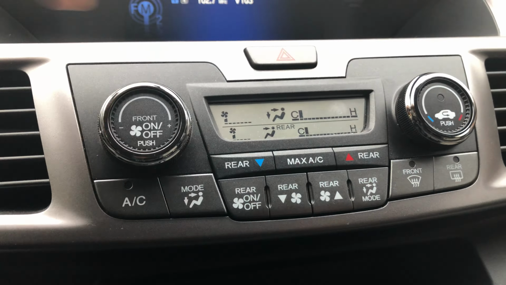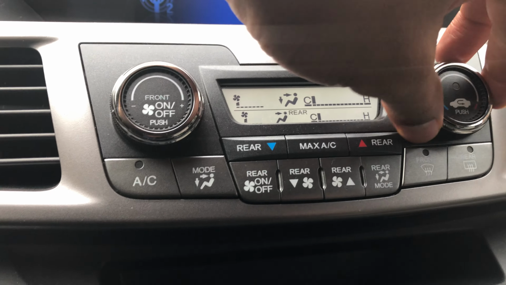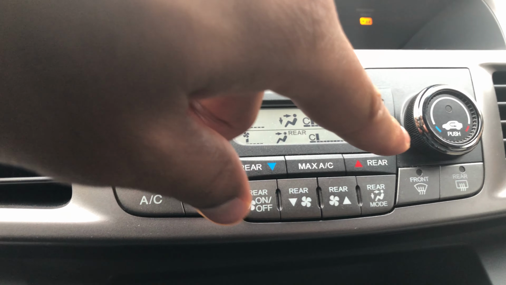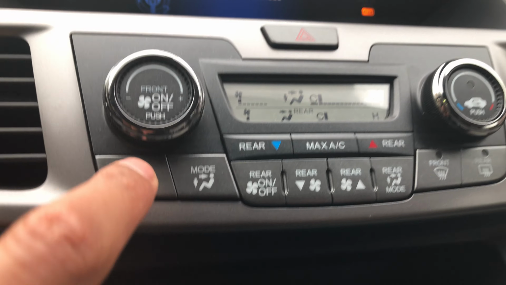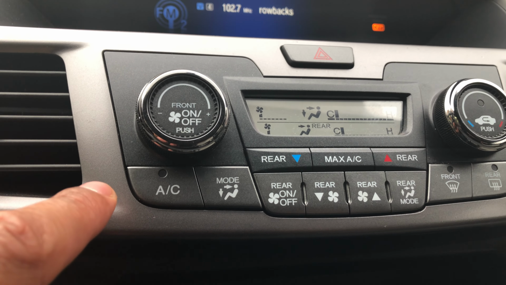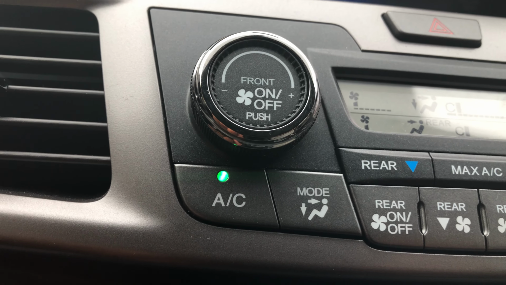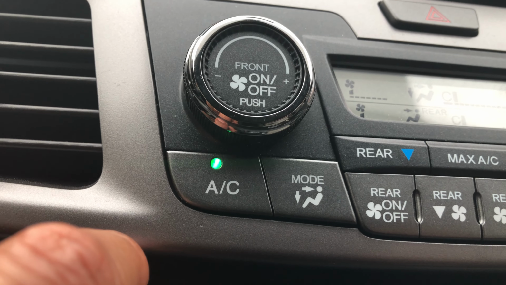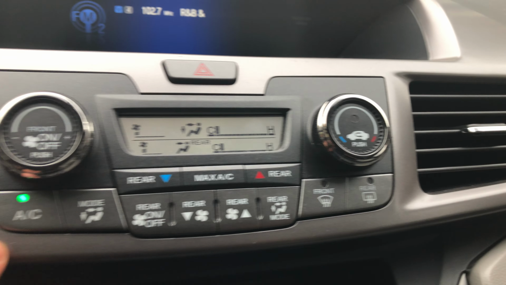Now, we talked about air conditioning control. So say, for instance, you wanted cold air, you can turn it all the way to the left. And that's just cool, but that doesn't necessarily turn on the air conditioning. To turn on the AC to where it uses the actual function to cool your air, you have to press this button right here. That's the air conditioning button. Okay, so now the AC has been activated. All right, so that's how the cooling and heating works.